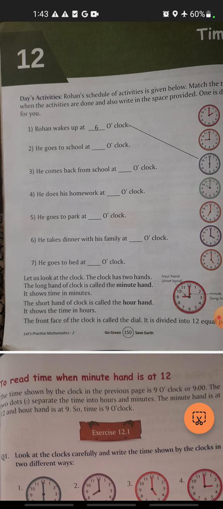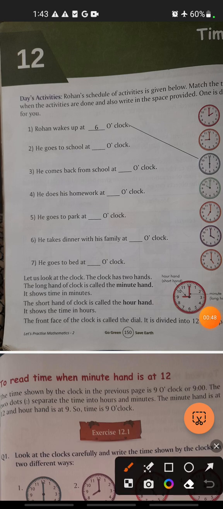First one is done by book, that Rohan wakes up at 6 o'clock. Second one is he goes to school at dash o'clock, means when he goes to school, at 7 o'clock. So you have to match this by 7 o'clock.